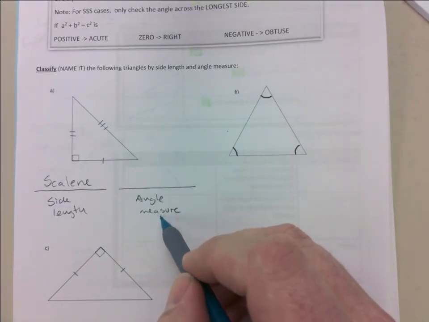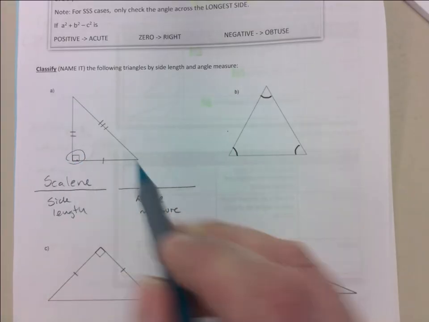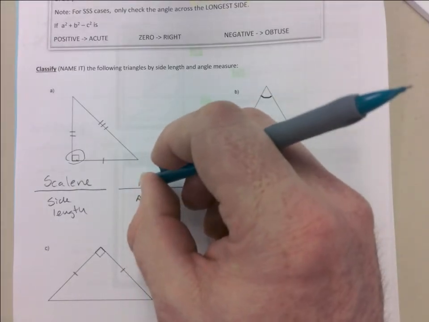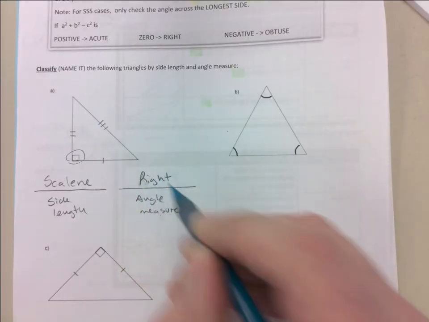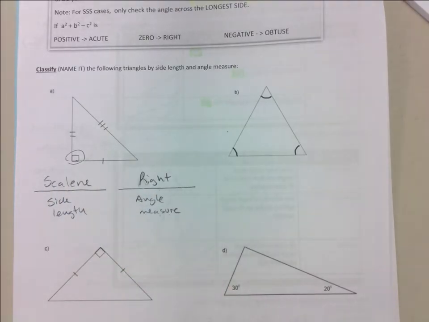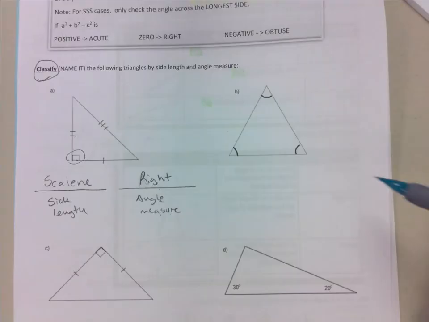What about in terms of angle measure? You've got the 90, right? I was gonna go acute, but sorry, right. It's a right scalene or a scalene right triangle. It doesn't matter how you say it. This is how you classify it, classifying it, okay?